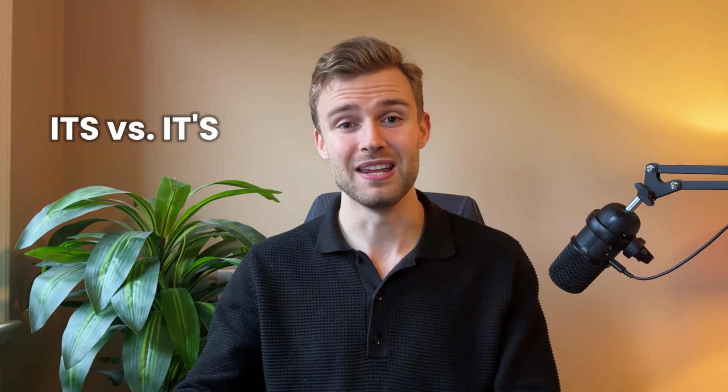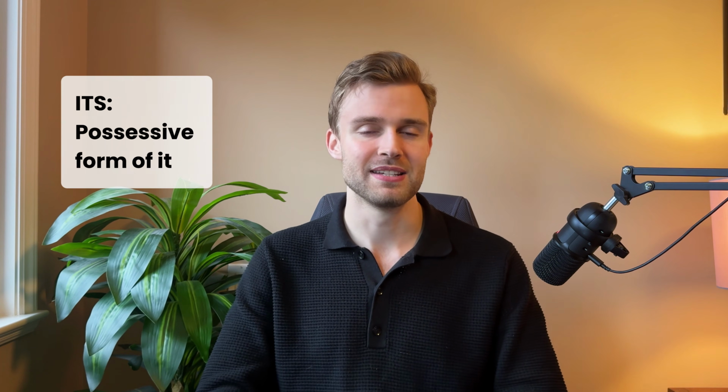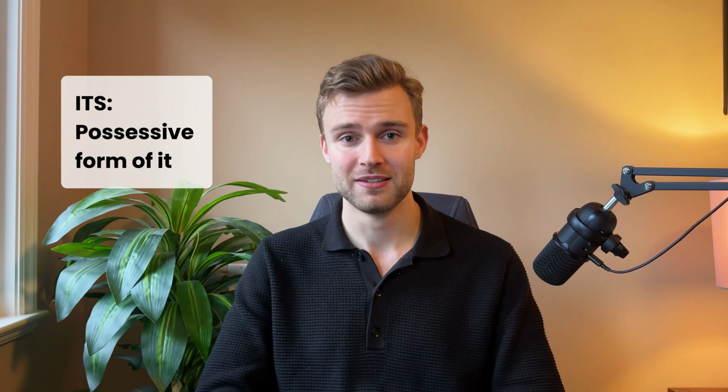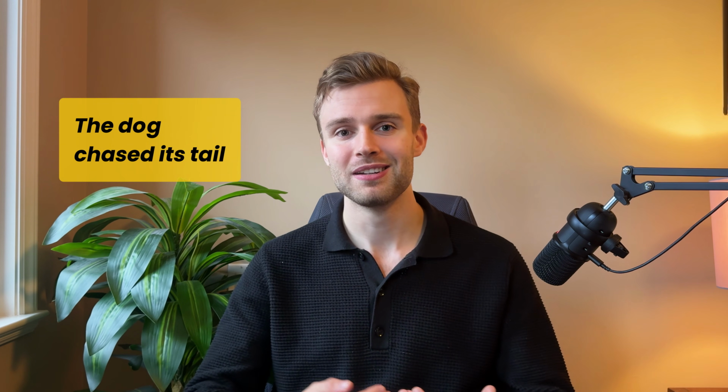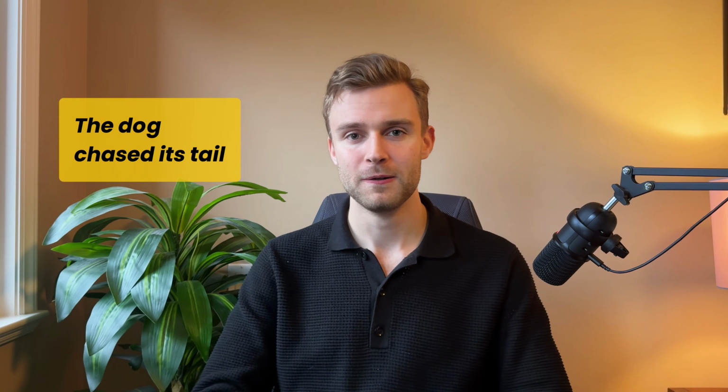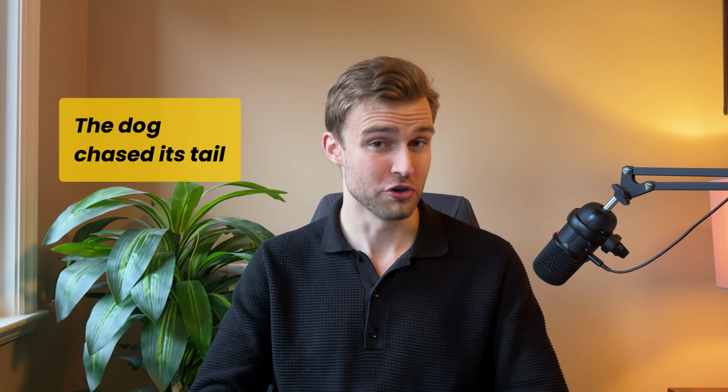Another mistake that native speakers make all the time is it's and its. Its is the possessive form of it, meaning something belongs to it. It shows ownership. For example, the dog chased its tail. The tail belongs to the dog.